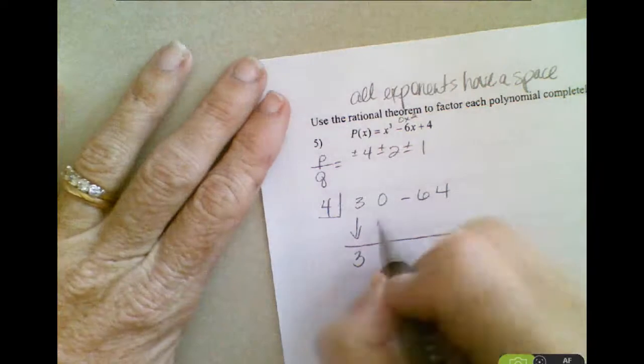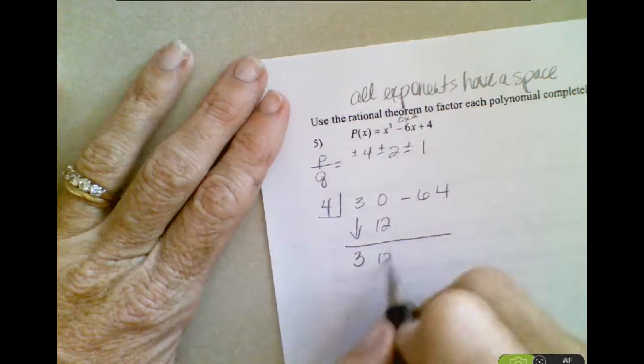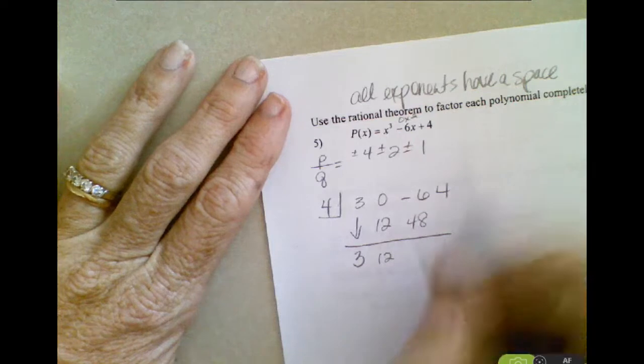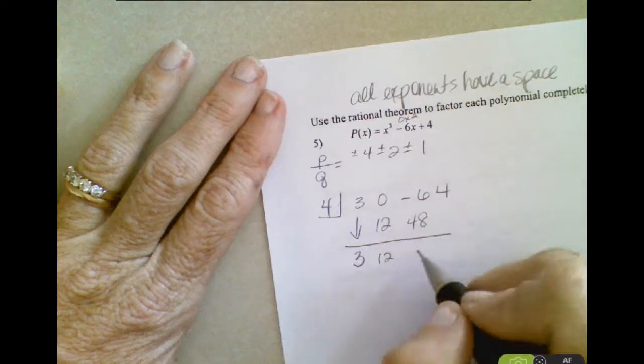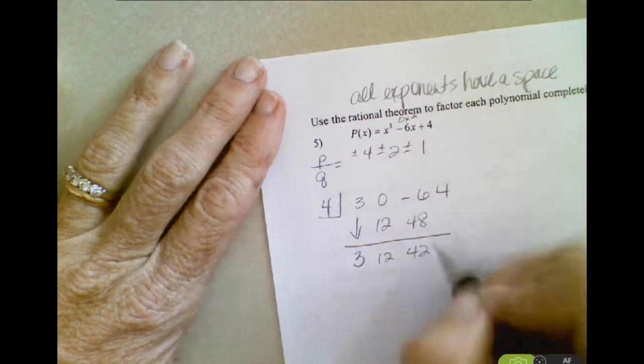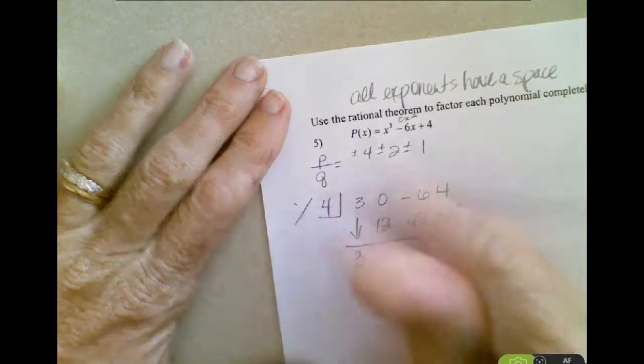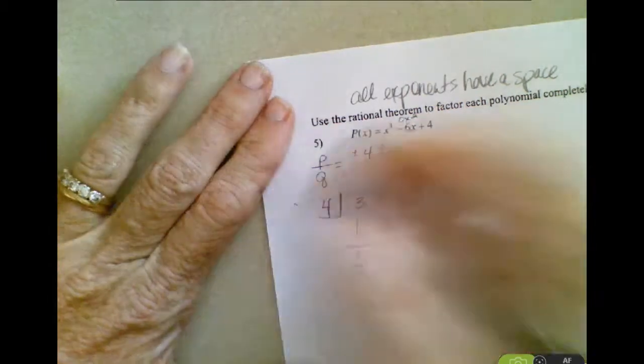So 4 times 3 is 12. 12 plus 0 is 12. 12 times 4 is 48. You can kind of see at this point that that's not going to work out, probably. 48 minus 6 is 42. That's going to be 164, so clearly way too big. So solution of 4 is not a possibility.